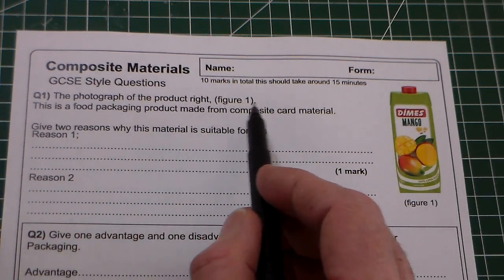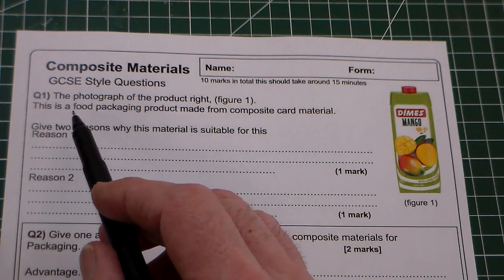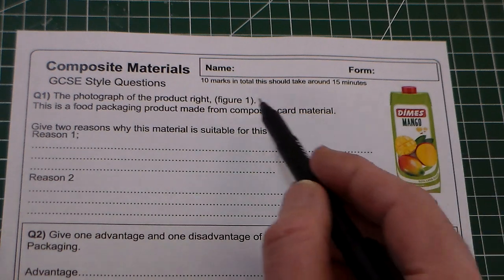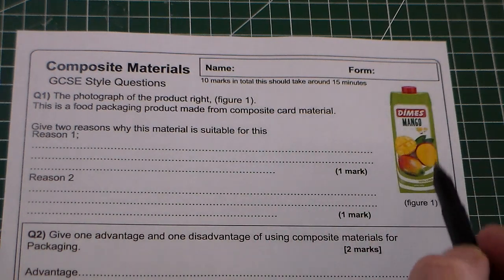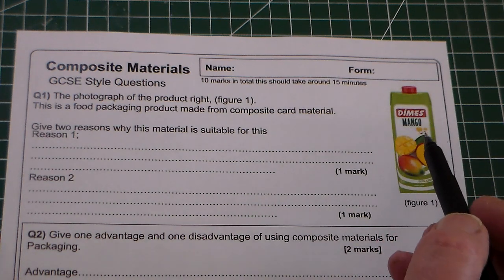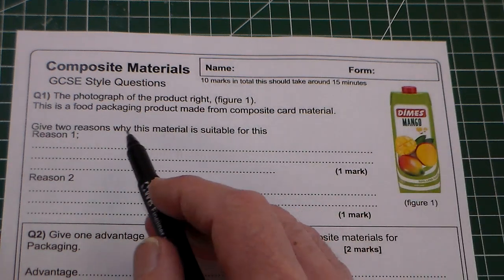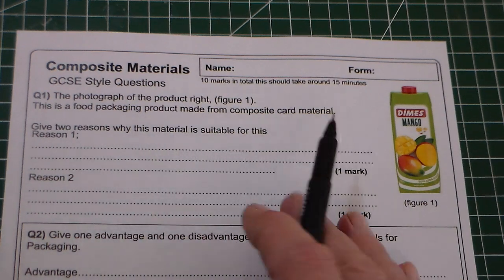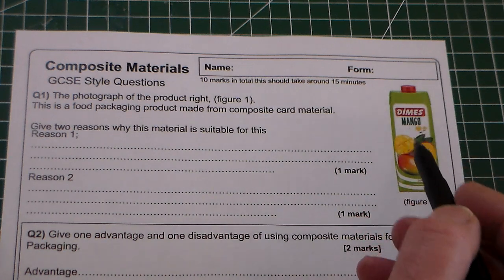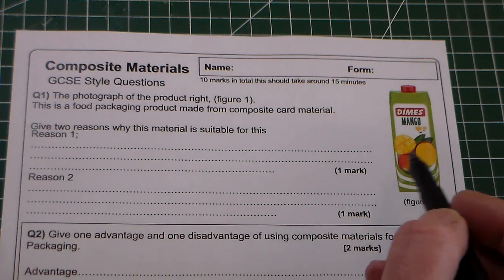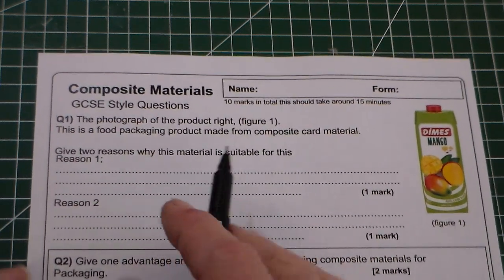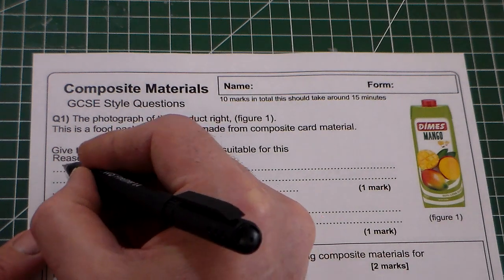The photograph of this product is a food packaging product made from composite card material. So we've got figure one here, and you can see it's one of these laminated or composite card packaging, and give two reasons why this material is suitable. Okay, so we can see it's got a nice bright image on it. If we look at one of these, they're actually normally a shiny finish as well, and that's because there's the card laminated with plastic.